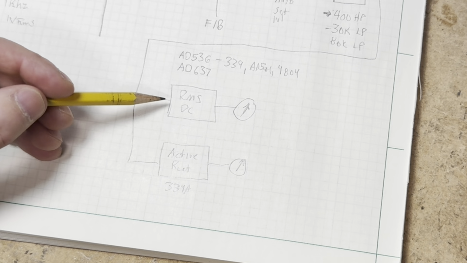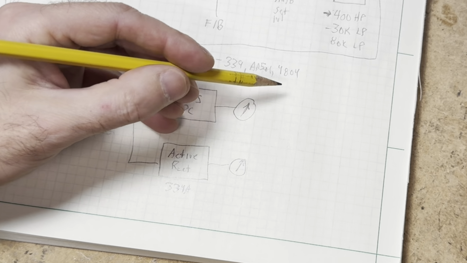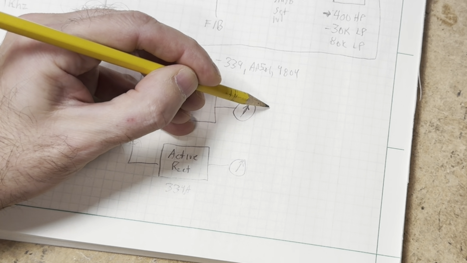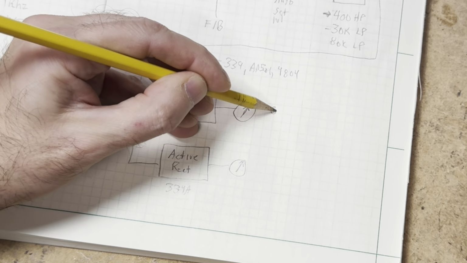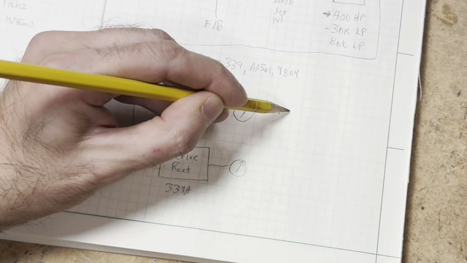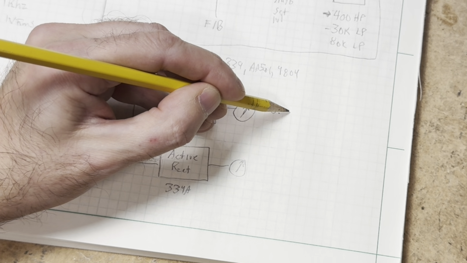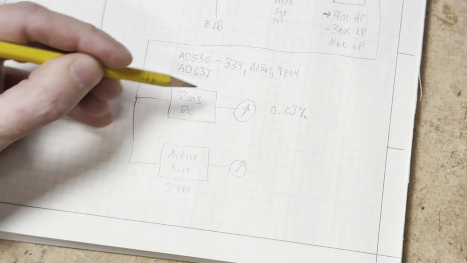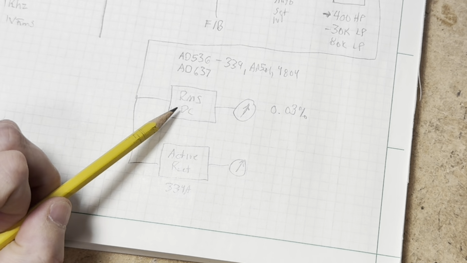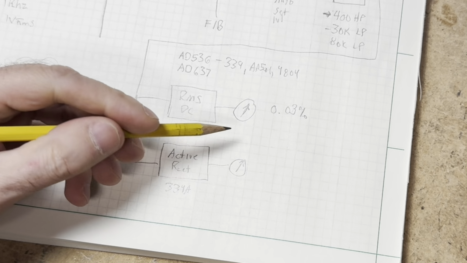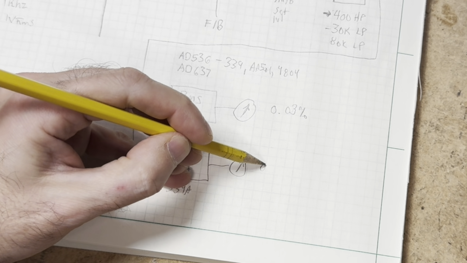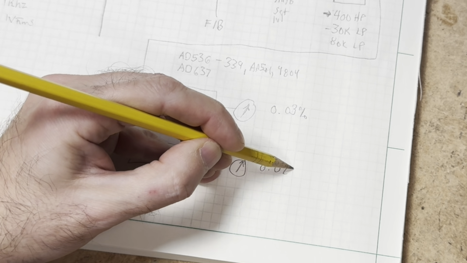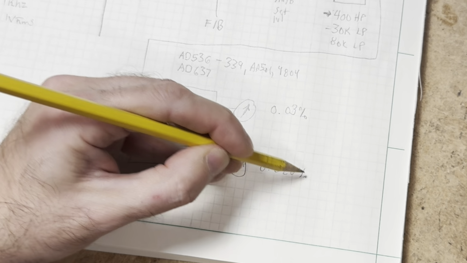So say we have a reading at our output meter here showing a distortion level of maybe 0.03% when we measure with the true RMS to DC converter. Maybe our active rectification result shows a distortion measurement of maybe 0.28%.